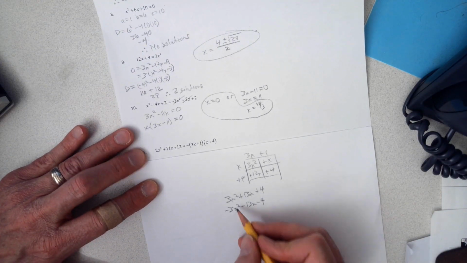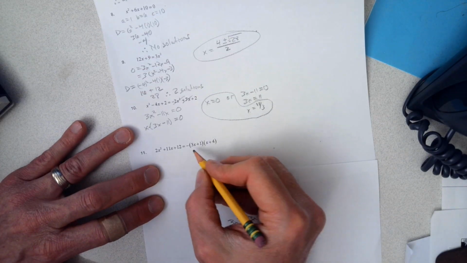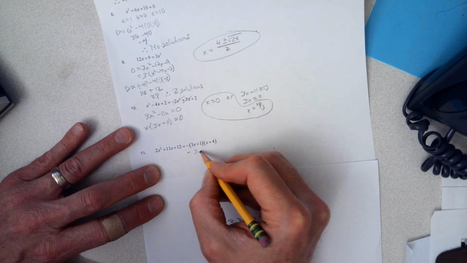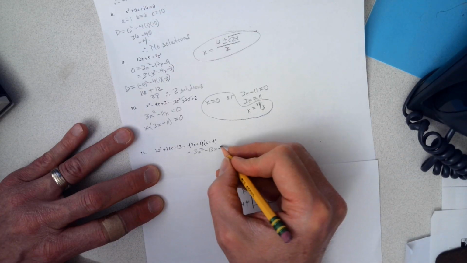And so I'm going to take those things and add them back up here. I'm going to say this is negative 3x squared minus 13x minus 4.